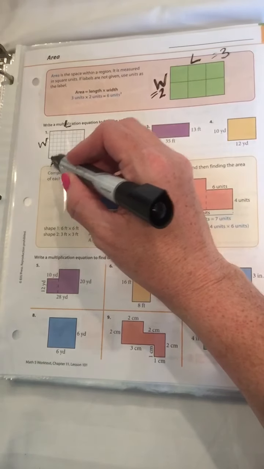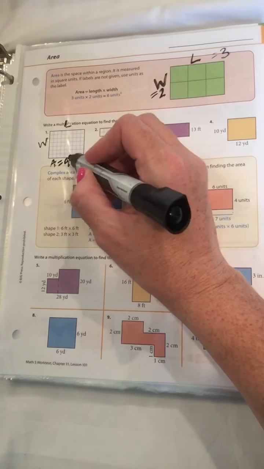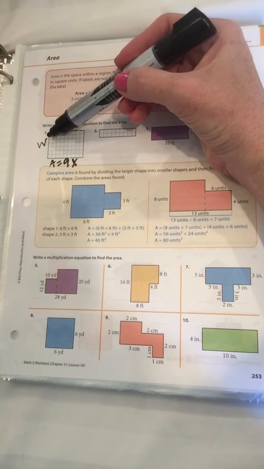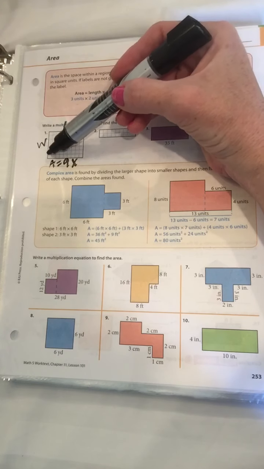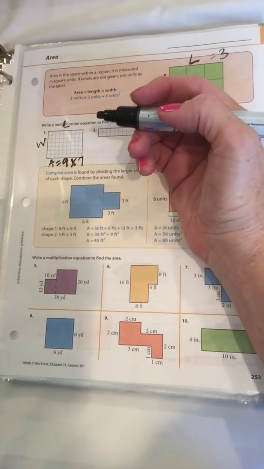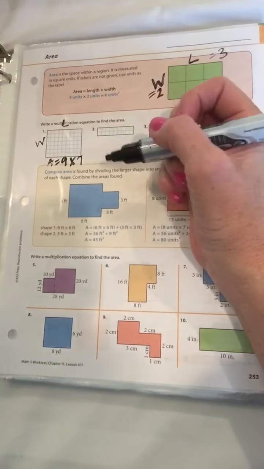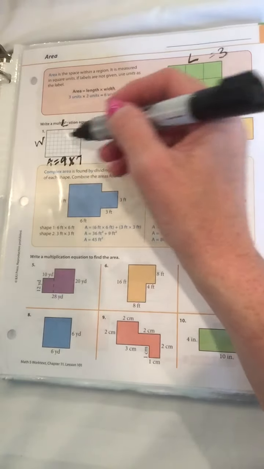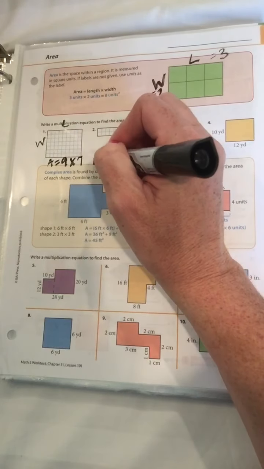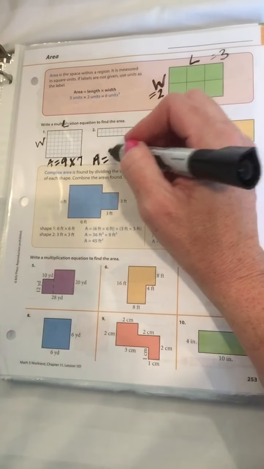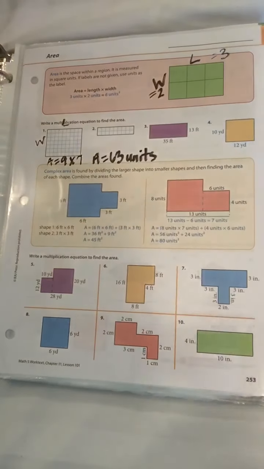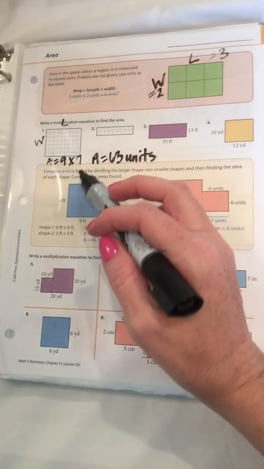So this area is going to equal 9 times how much is your width? Your width is 1, 2, 3, 4, 5, 6, 7. 9 times 7. So if that is your multiplication problem, then what is your answer? 9 times 7. So your area, and I've got to write over to the side because I'm running out of room, area equals 63 units. This is how you solve number 1.